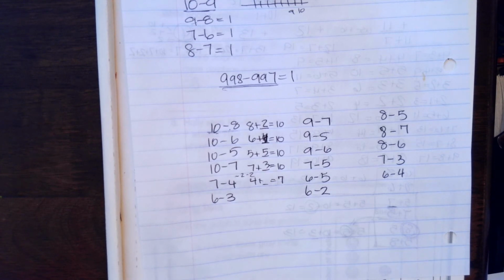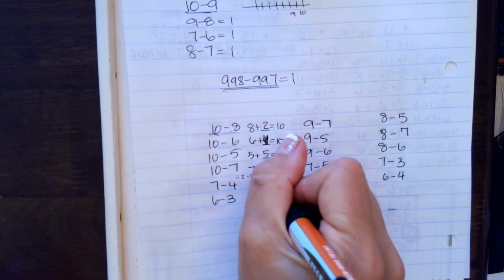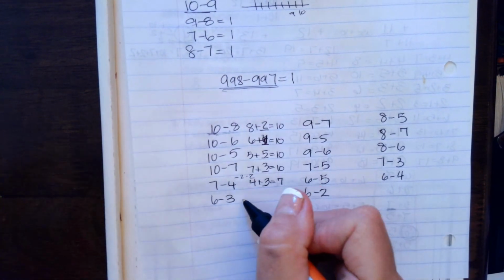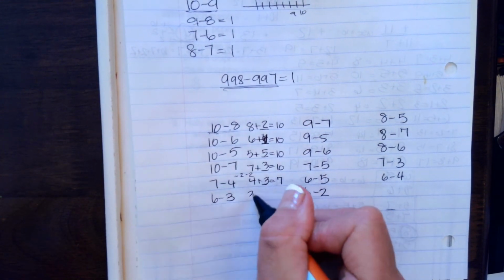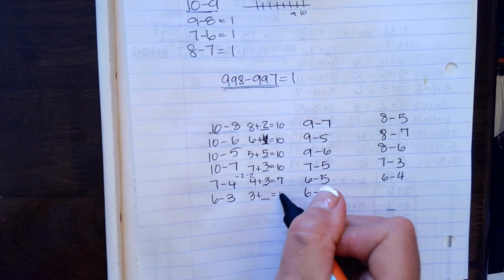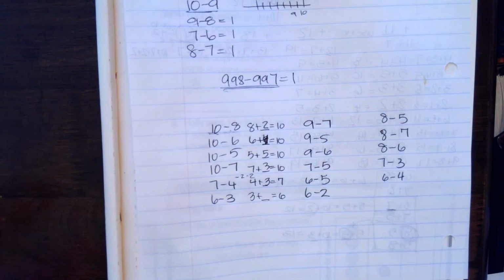So it needs to equal 7. 4 plus 3 equals 7. Yep. And then this one, we have a minus 3 strategy. We just go down 3. Or we can say 3 plus something equals 6. 3 plus 3 equals 6.